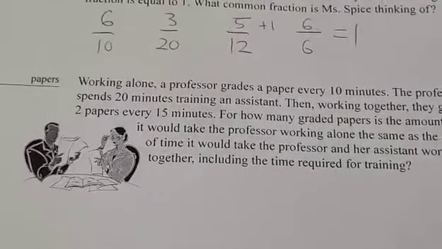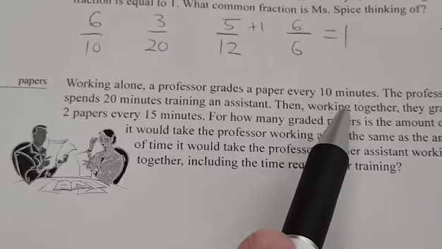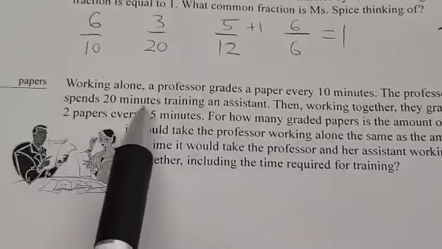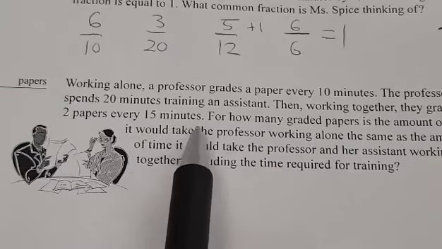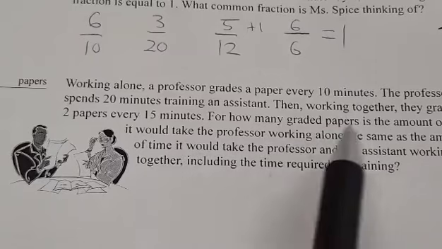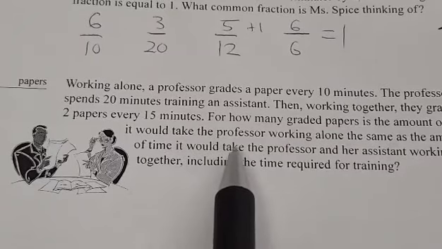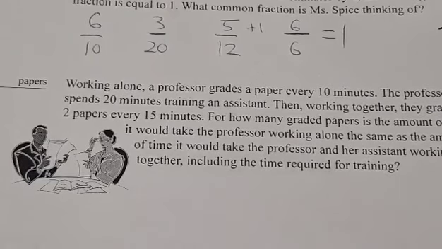Good. Number 2. Working alone, a professor grades a paper every 10 minutes. The professor spends 20 minutes training an assistant, and then working together, they grade 2 papers every 15 minutes. For how many graded papers is the amount of time it would take the professor working alone the same as the amount of time it would take for the professor working with their assistant together?